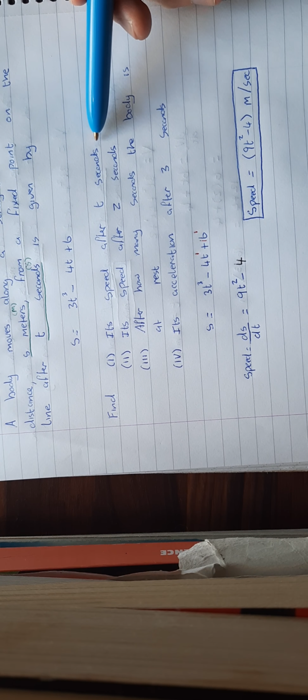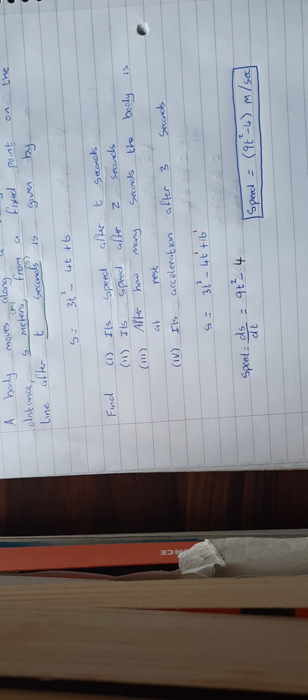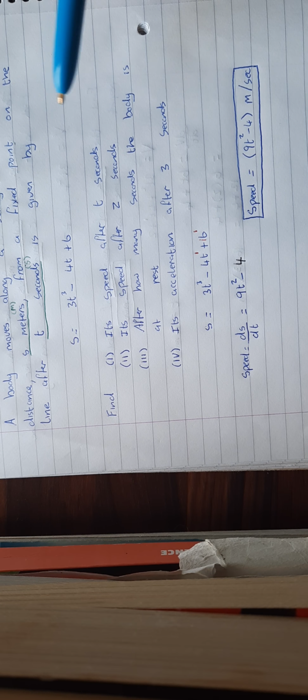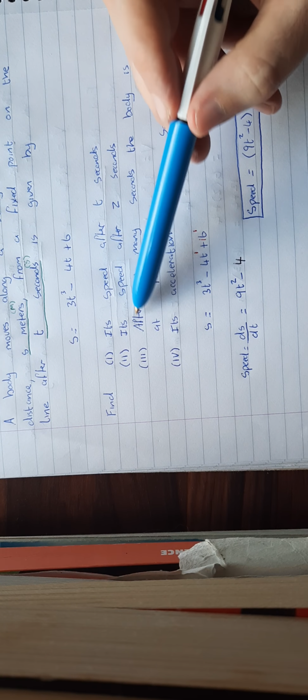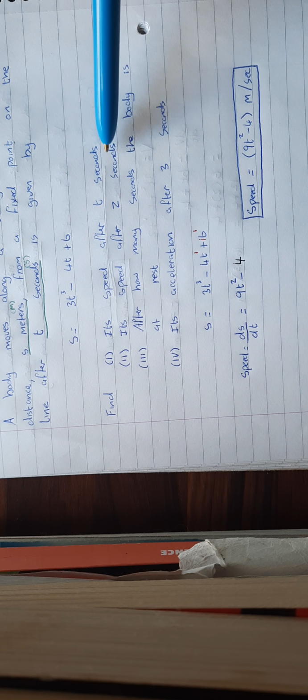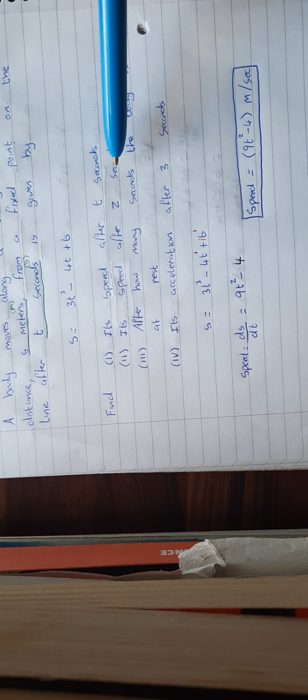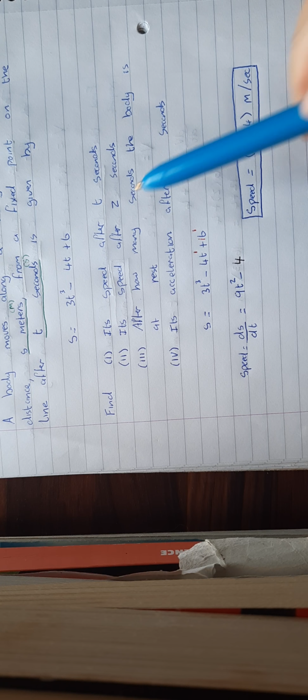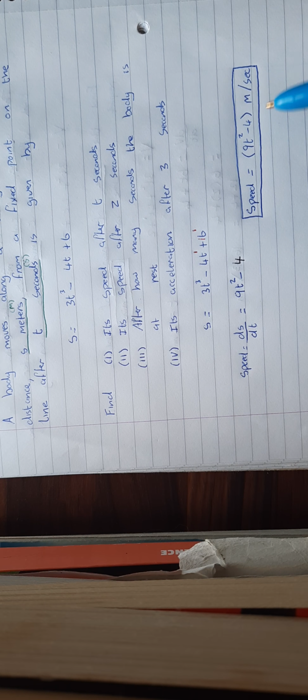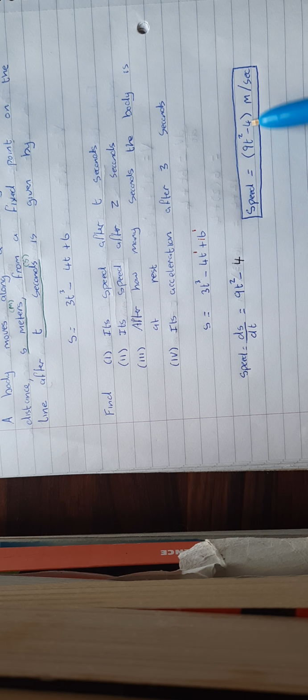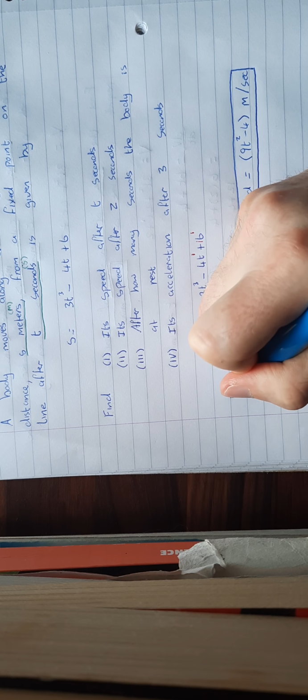It's the answer to this first part here. The second part then, it asks you, what is its speed after 2 seconds? So basically what we're saying is, when t is 2 seconds, what's the speed? So we have to take this formula here that we've derived, and we have to substitute in the value for t.